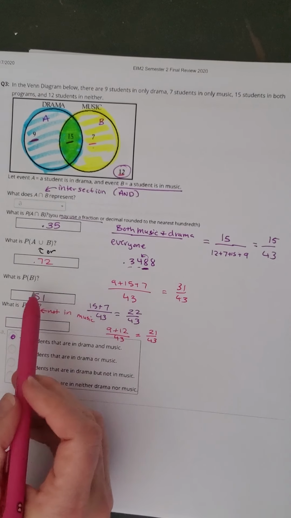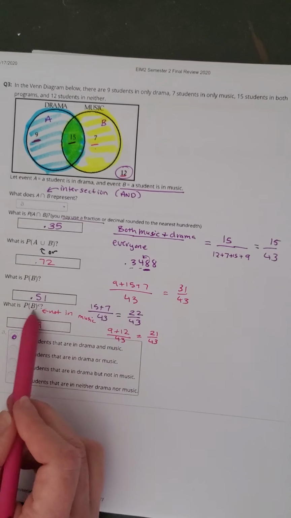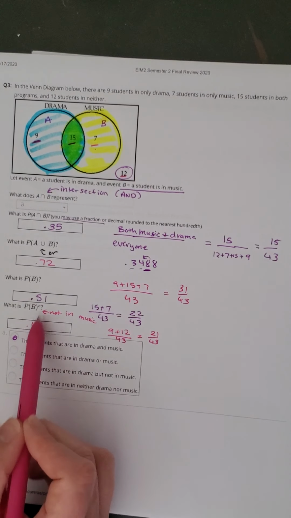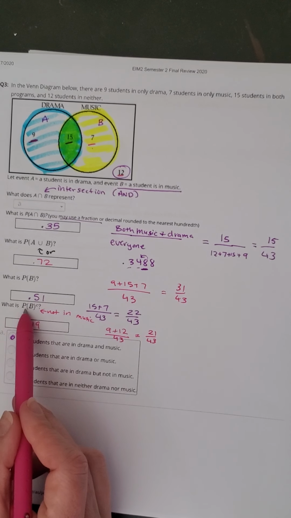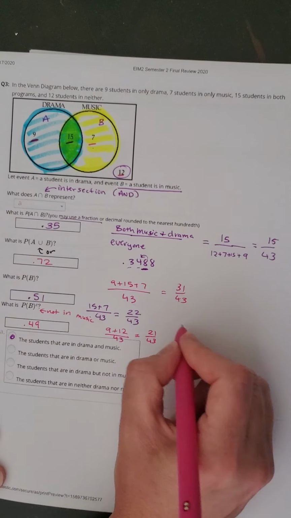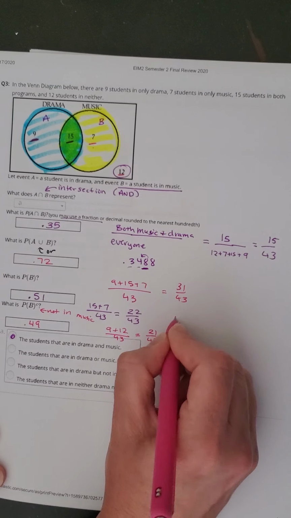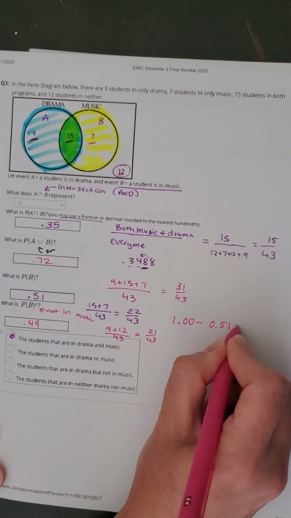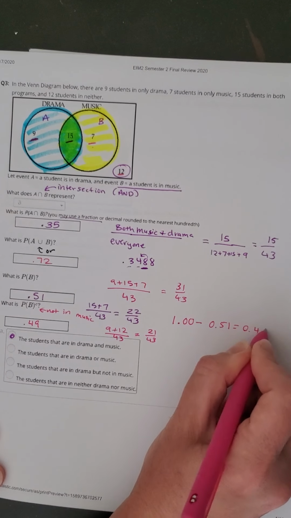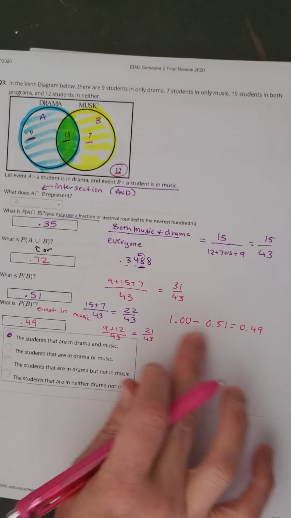Now, you notice that these two, you either are in music, or you're not in music. So these two will have to add to 100%, and they do. So another way to have done this problem would be, okay, well, I know I have 0.51 that are in band, so I could do 1 minus 0.51, and that would give me 0.49. All right, and that's the complement rule.